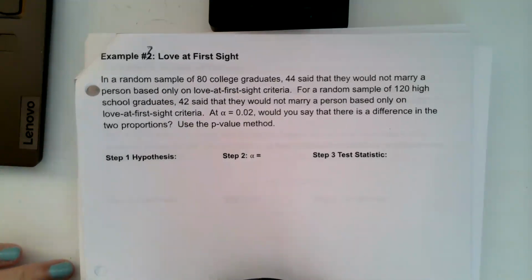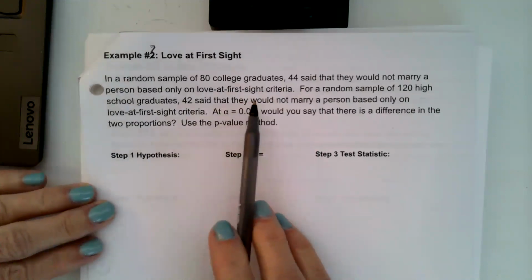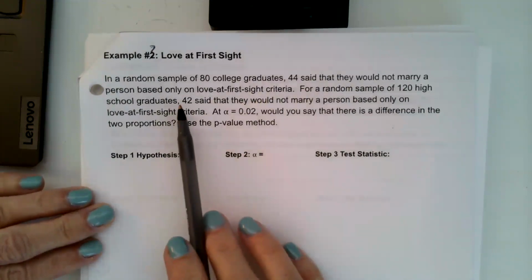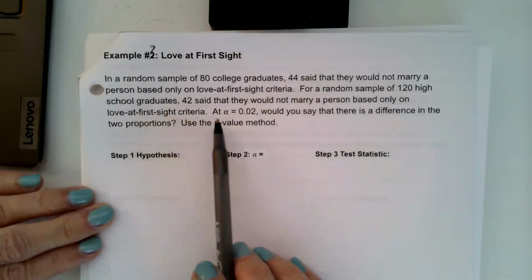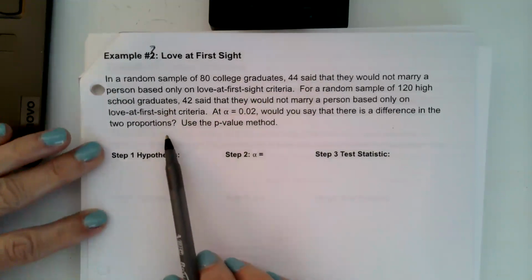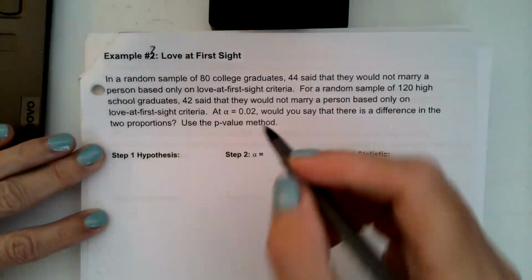It says in a random sample of 80 college graduates, 44 said they would not marry a person based only on love at first sight criteria. For a random sample of 120 high school graduates, 42 said they would not marry a person based only on love at first sight criteria. At alpha 0.02, would you say that there's a difference in the two proportions? So we're comparing college graduates to high school.